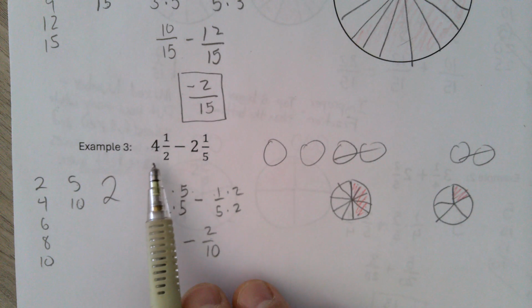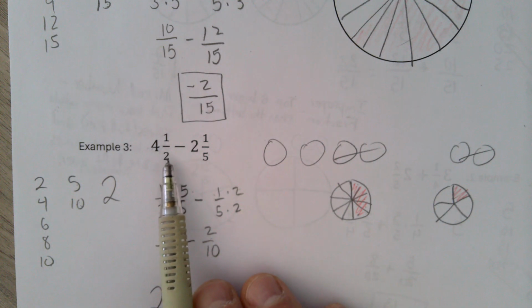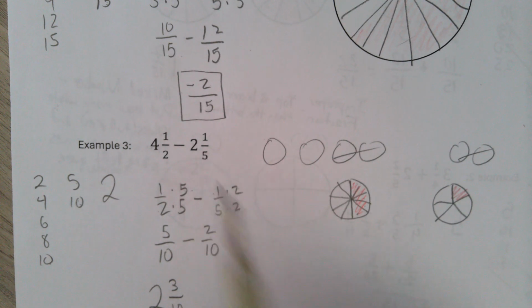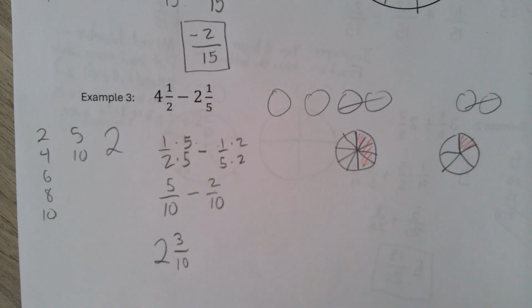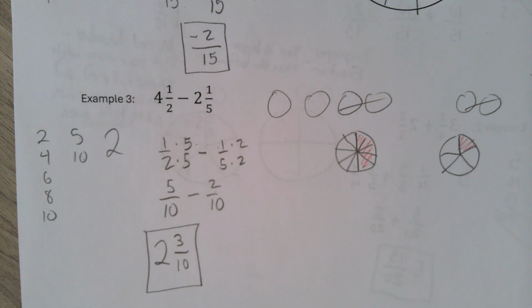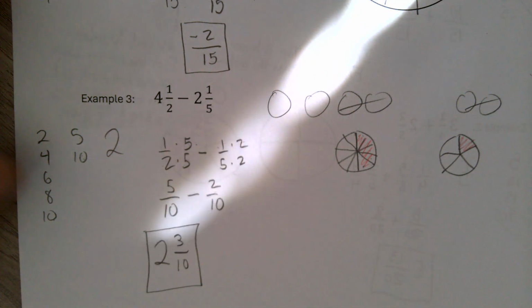So if there were 4 and 1/2 pies in the kitchen, and you needed to serve your table 2 pies and then a 1/5 slice of pie, that means there would still be 2 pies and 3/10 of a pie left in the kitchen. And then for the last part, I am going to run through this again on a calculator.